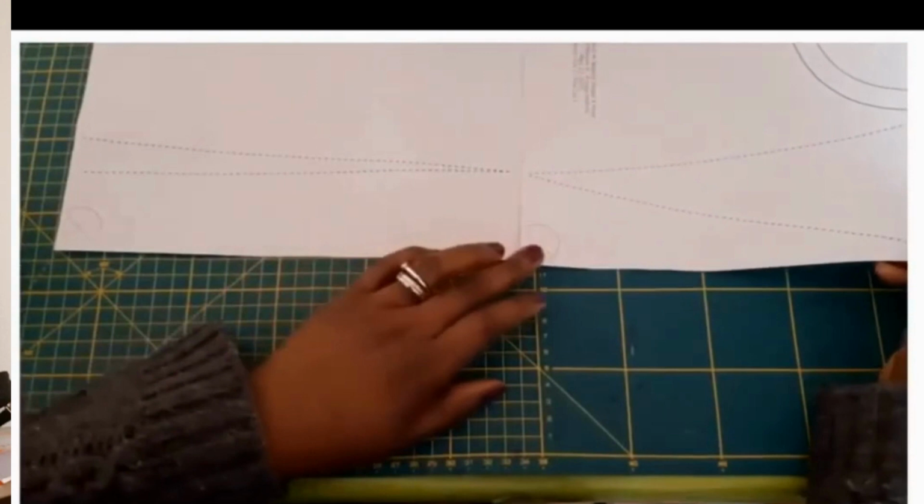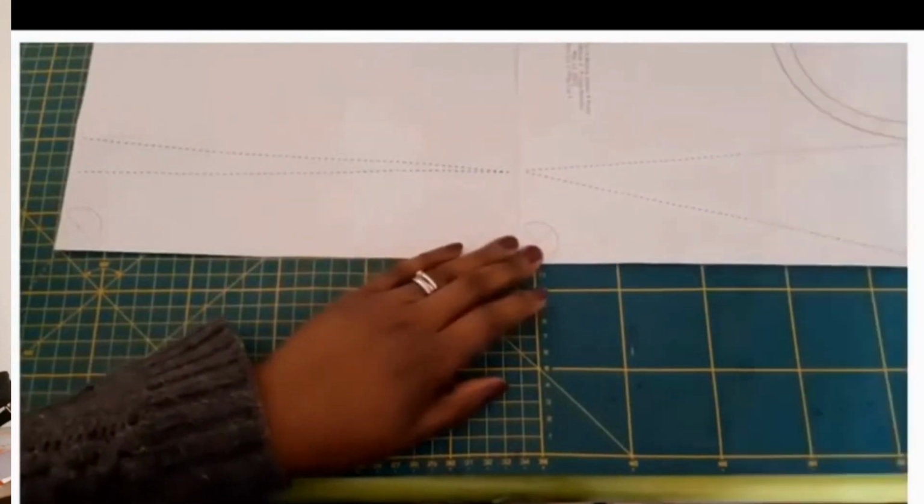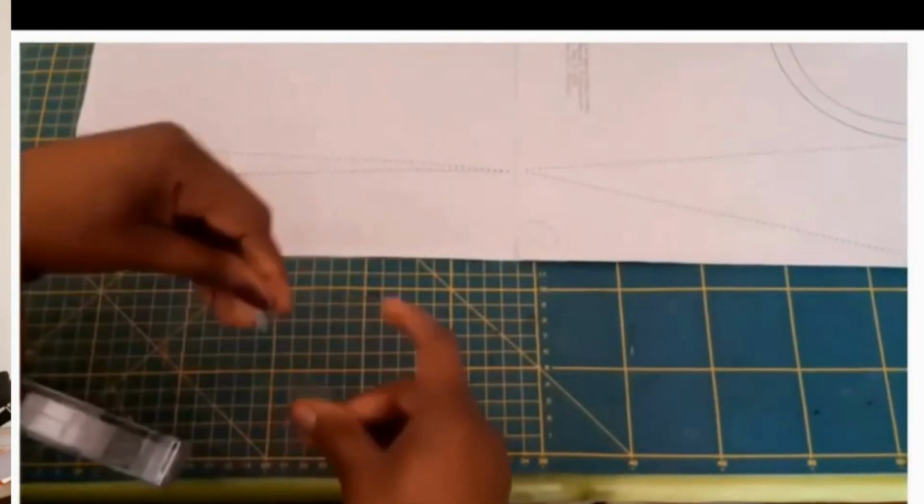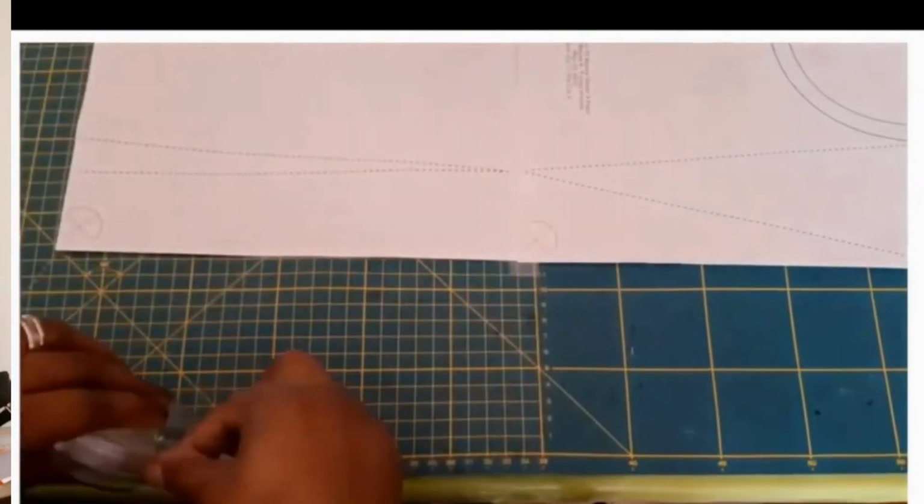I did that full explanation when I was showing you how you can create a basic body block very simply using Pattern Maker Pro. As I said, I'll link the video right up on my right, where you can go and watch the video in detail.